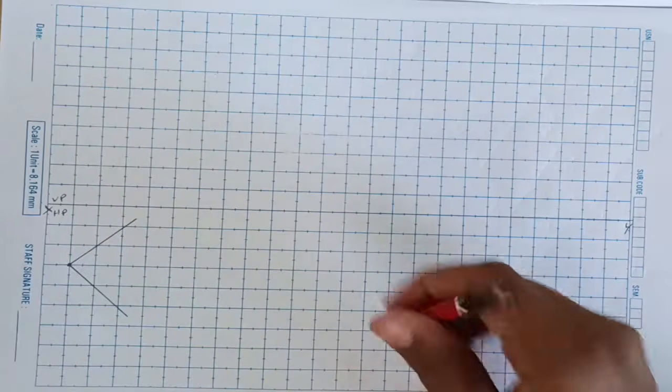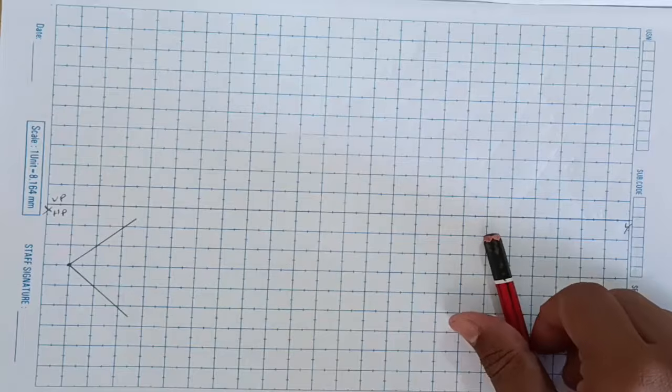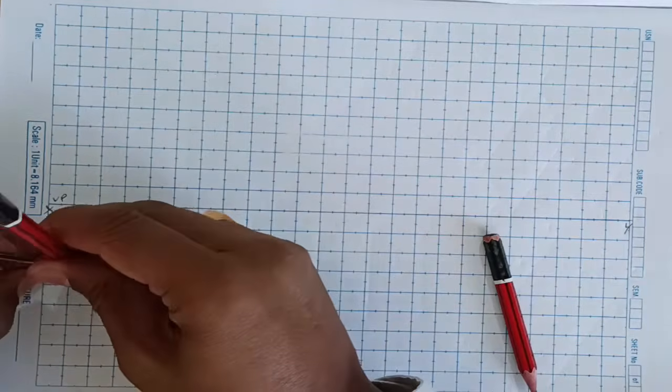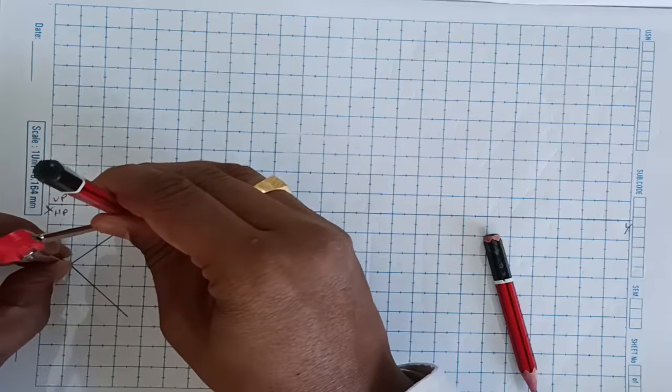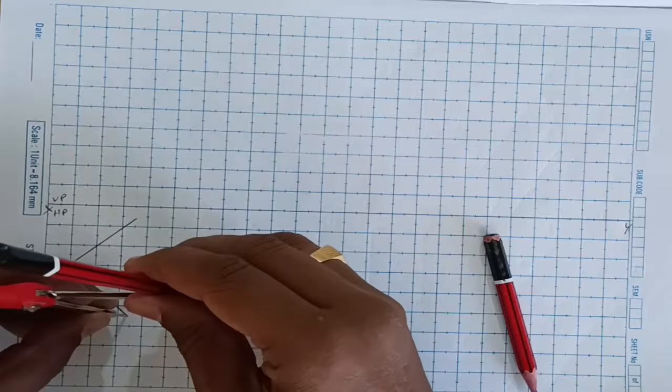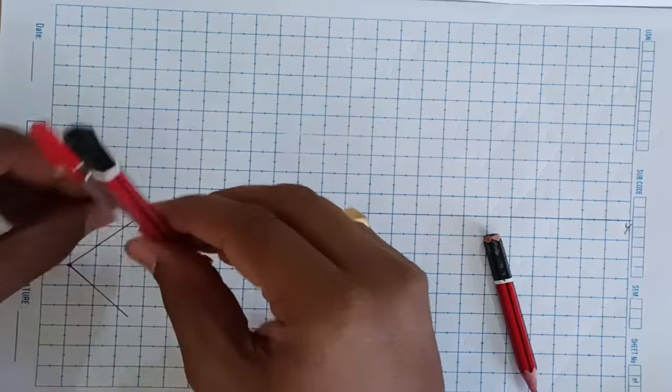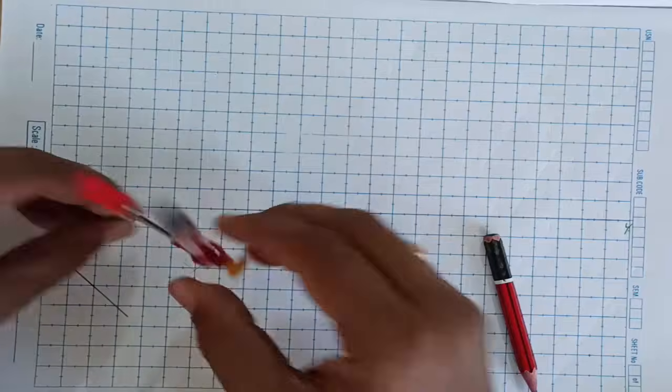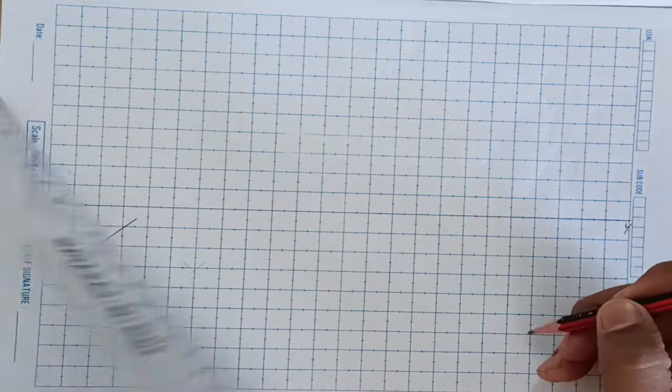After that, the remaining two points we can easily draw using a compass. Measure the same 35. From this point draw an arc, and from this point draw one more arc. That point will be the third point.